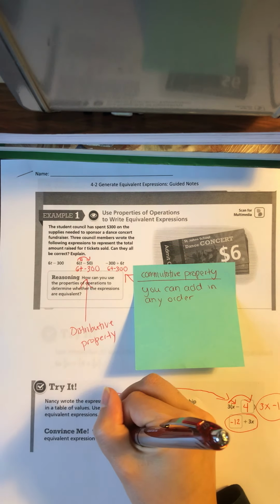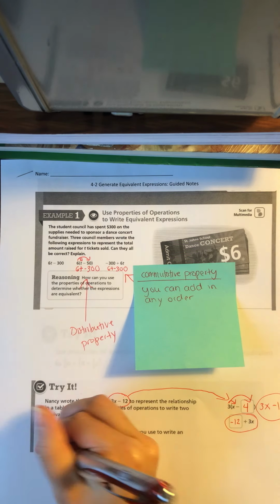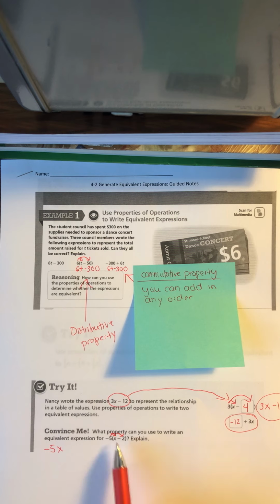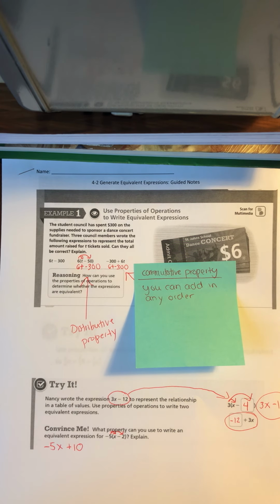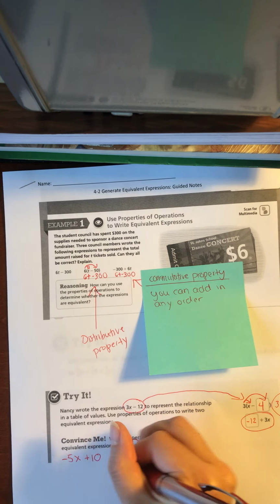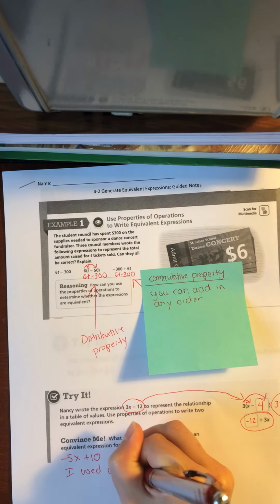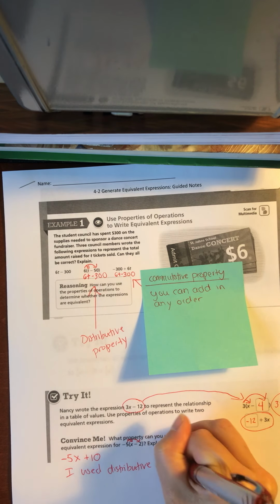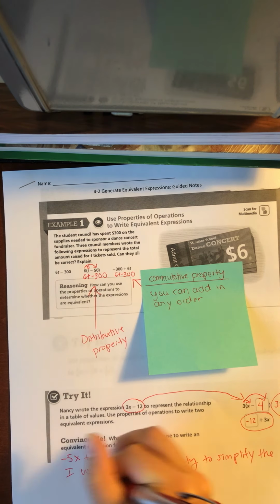So we're going to use distributive property for this. So I'm going to draw on my arrows. Always draw on your arrows when you do distributive property. So negative 5 times x is negative 5x. Negative 5 times negative 2 is positive 10. Remember, negative times a negative is a positive. So this expression simplifies to negative 5x plus 10. And we can say, I used distributive property to simplify the expression.